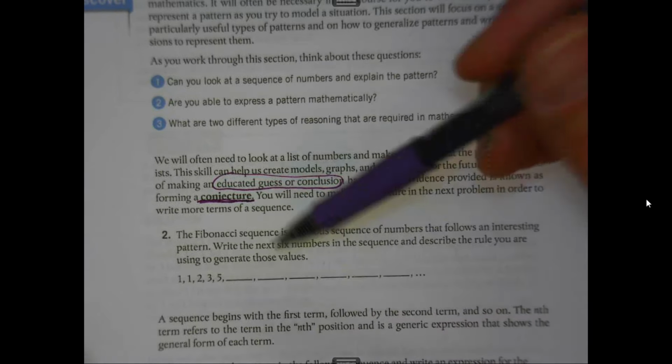So here I start out with the number 1, and then I have another 1. So it looks like I added the number before that, which was actually 0. So 0 plus 1 is 1. 1 plus 1 is 2. 2 plus 1 is 3. 3 plus 2 is 5. 5 plus 3 is 8.